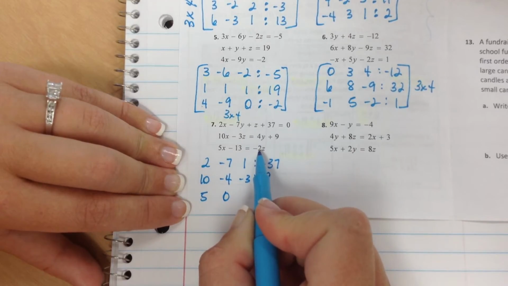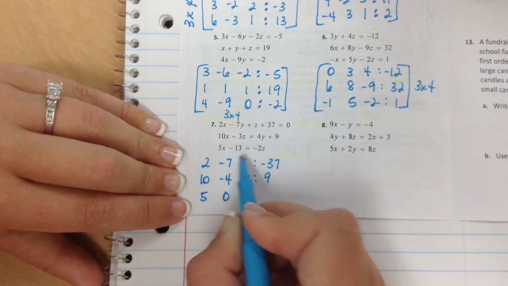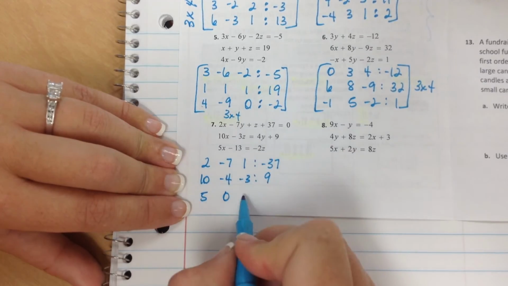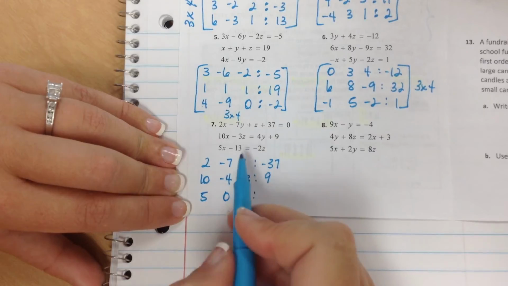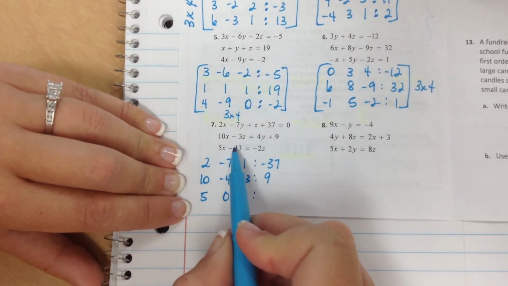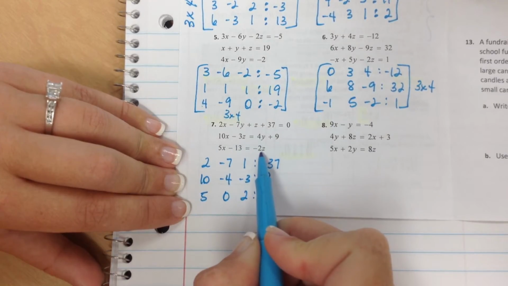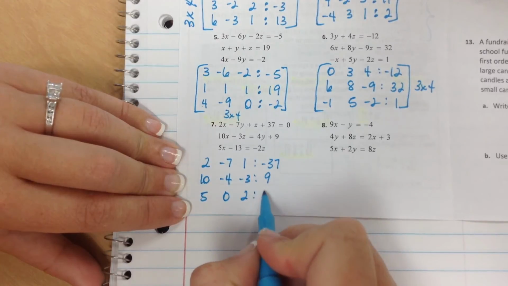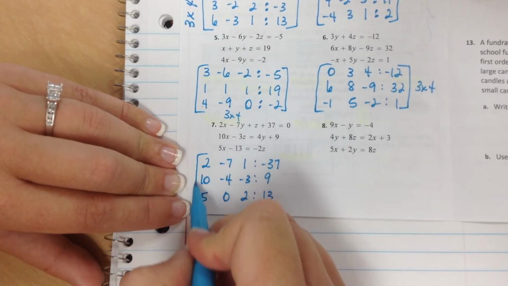I have negative 2 z's, but they're on the wrong side. They need to be moved to the left. Negative 2, if I move it to the left, becomes positive 2. My 13, it needs to be moved to the correct side as well. It's negative on the left, making it positive on the right.